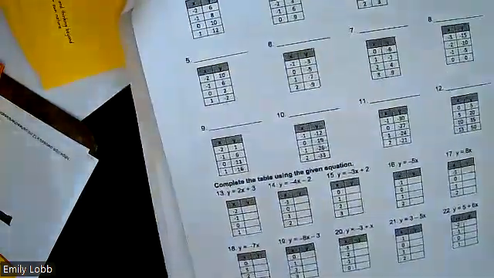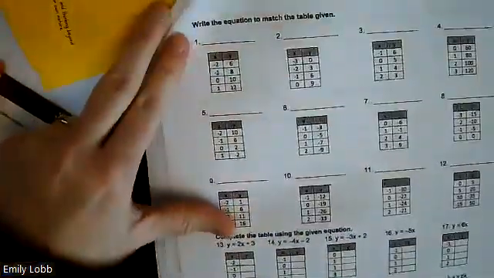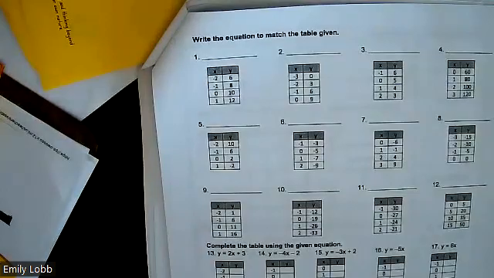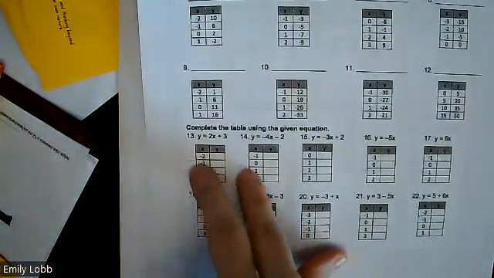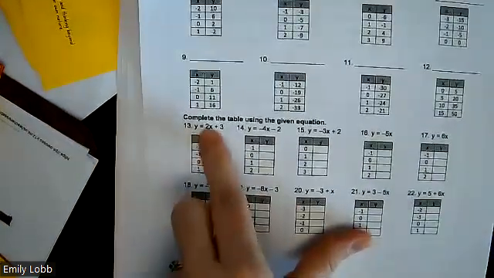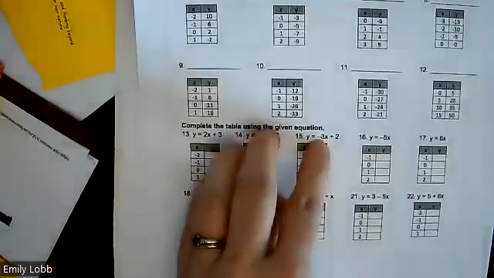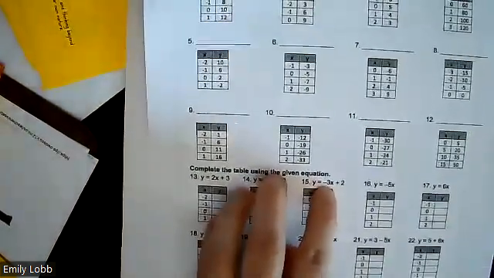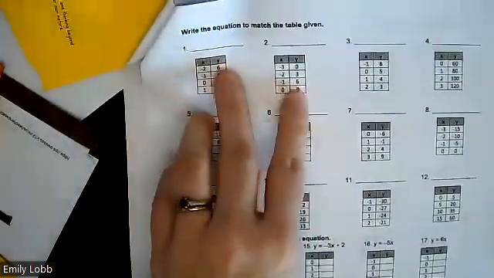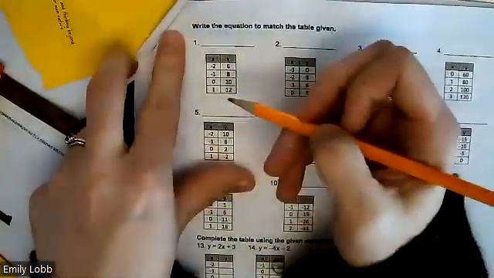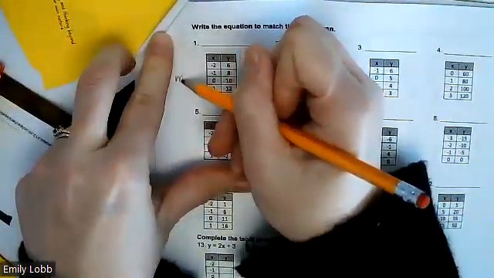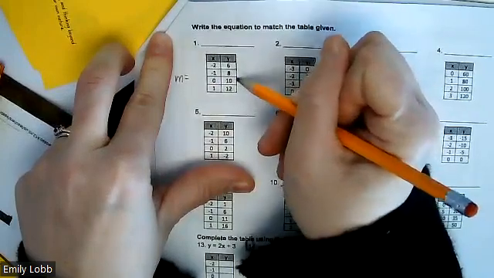Finally, for each of these, you're going to write the equation, and then the table you can fill in by putting in the x value. So you've already done this. You're doing this again as practice. This, remember, you need to figure out your slope and then your y-intercept.